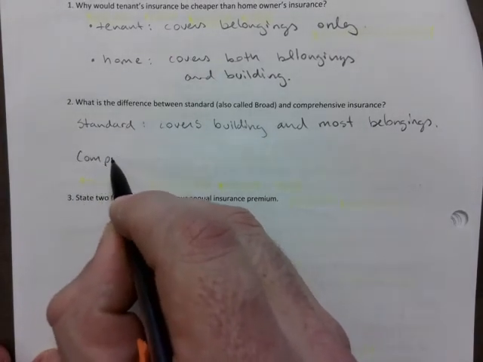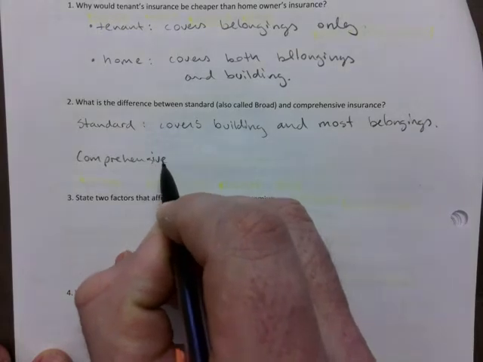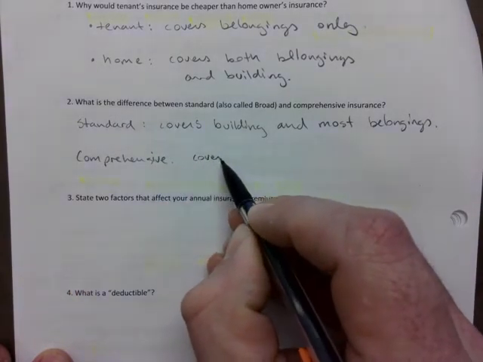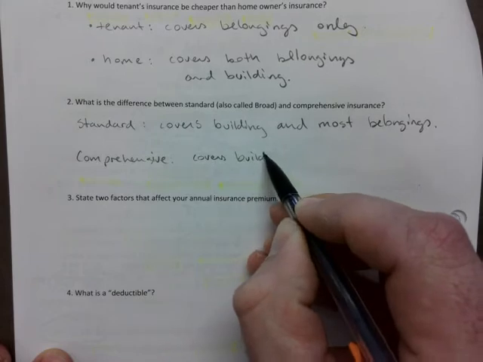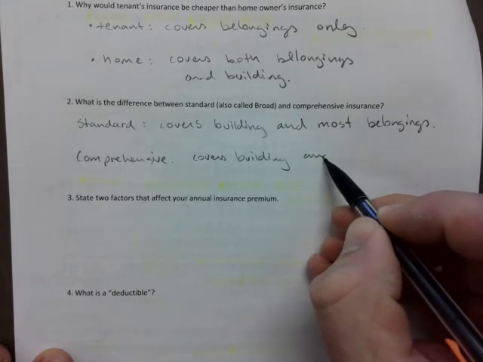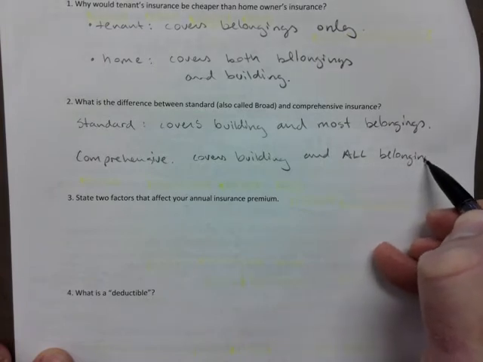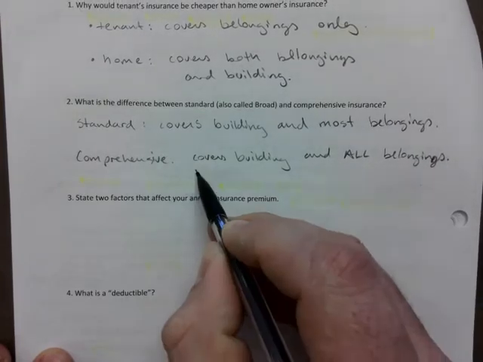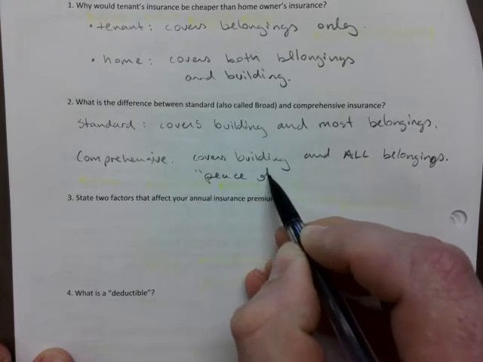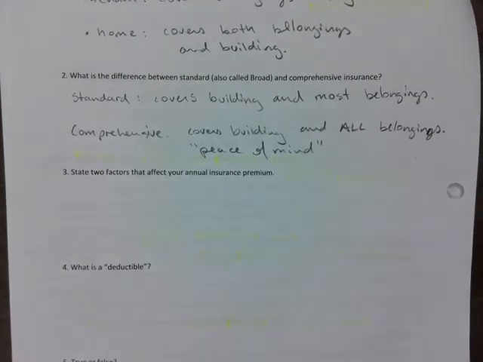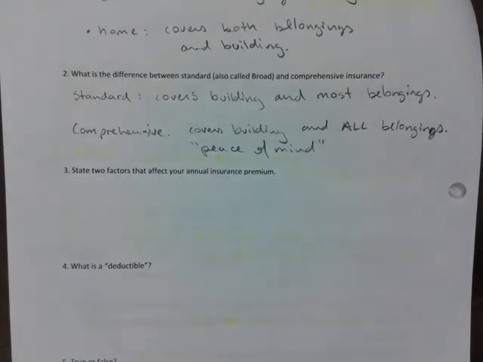Comprehensive covers building and all belongings. Okay, it's kind of like a peace of mind policy. You don't have to worry about naming things because, I mean, this is a bit simplified. If you read up online, there's a lot of things that come into play.